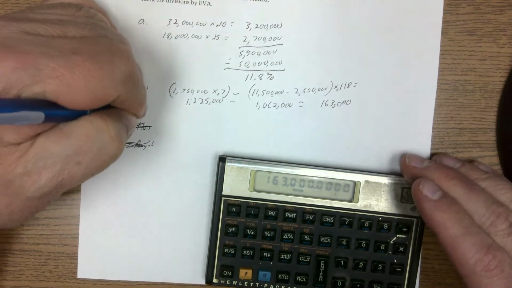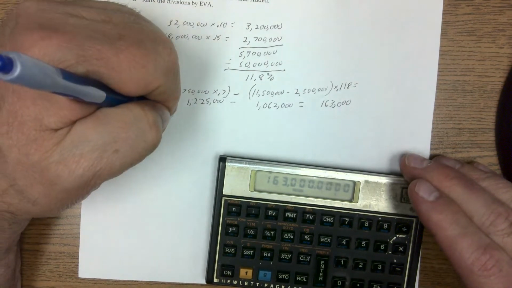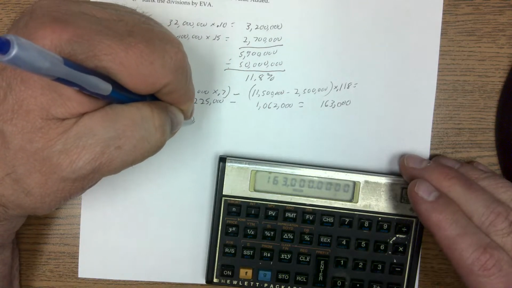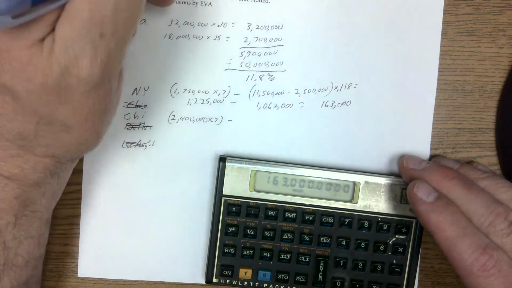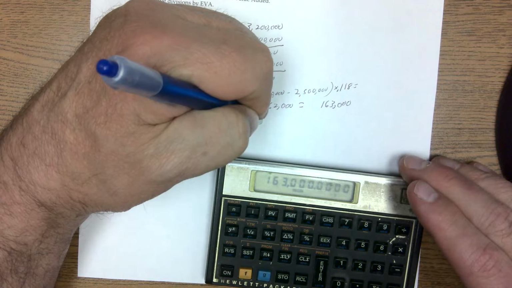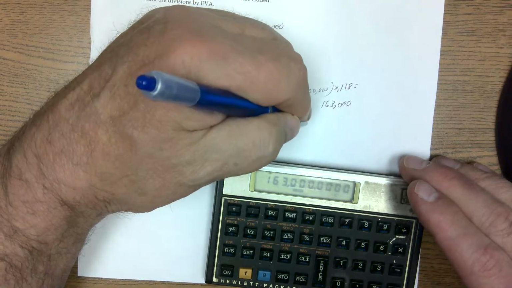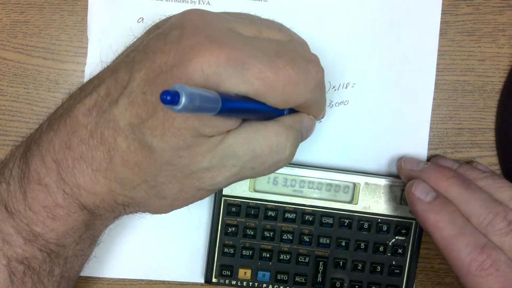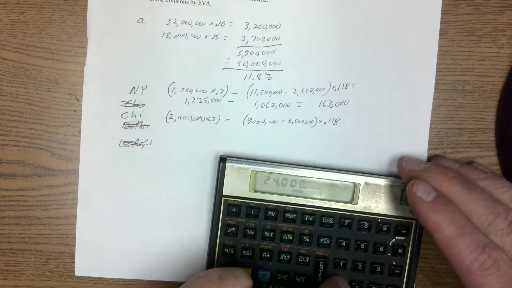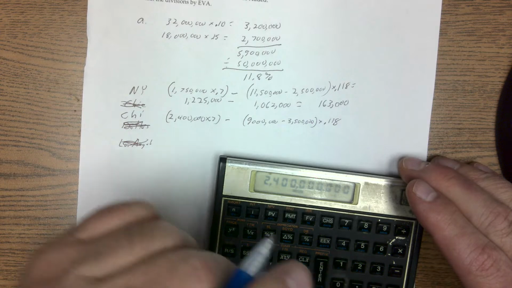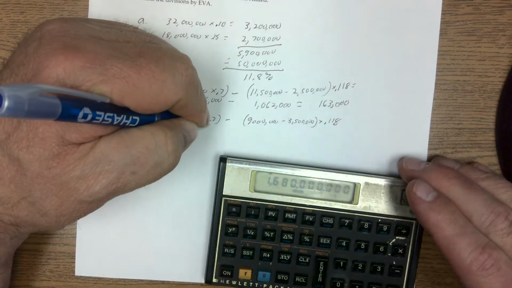For Chicago is going to be 2,400,000 times 0.7 minus 9 million minus 3,500,000 times 0.118. This is 1,680,000.